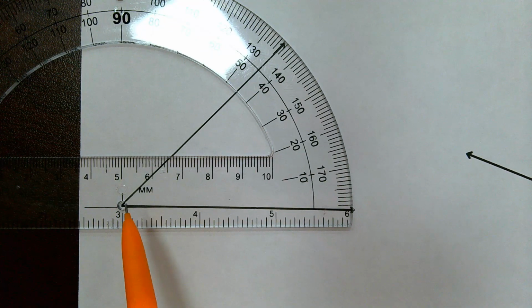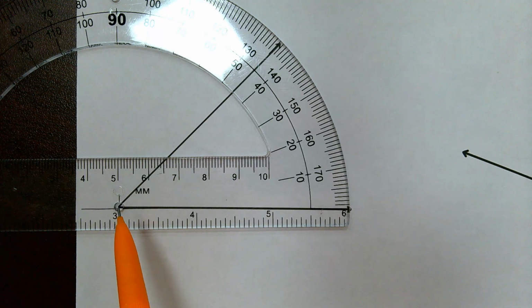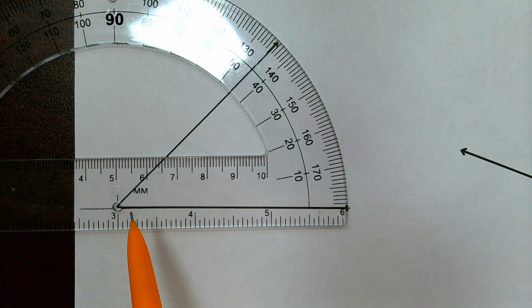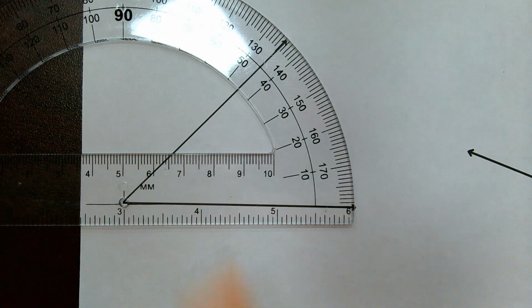Does anybody know what this little intersection is called on an angle? Starts with a V. It's called a vertex. Everybody say vertex. Vertex. So a vertex, this is one of your first vocabulary words.